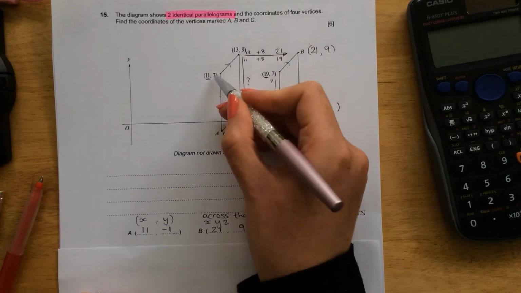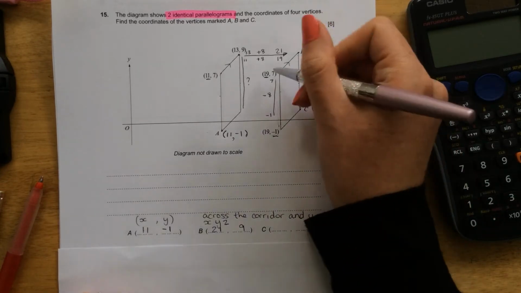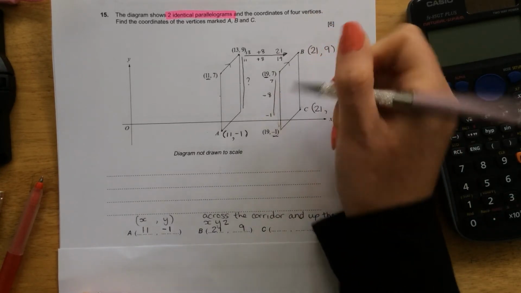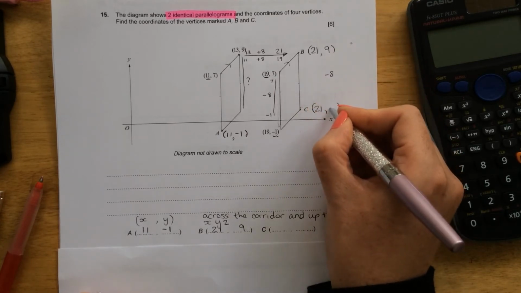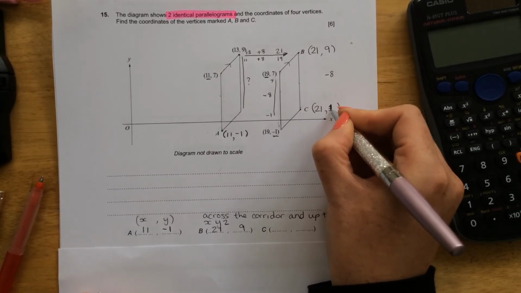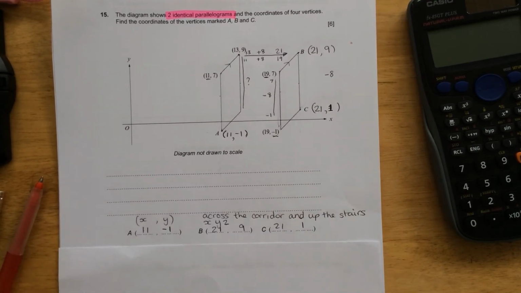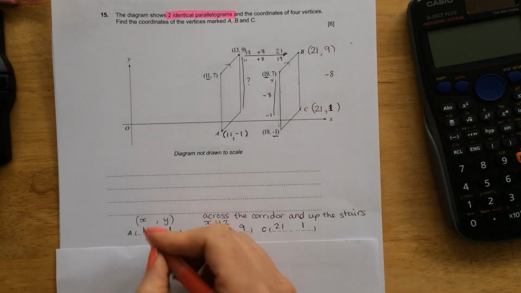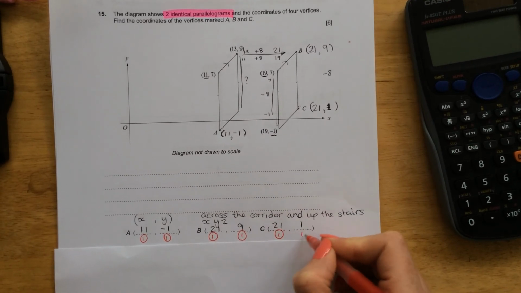Could have done the same here. 7 down to -1, we said, would have been take away 8. So this side is 8 long. So 9 take away 8 takes me to 1. And that's all done there. So we have three coordinates, coordinate A, B and C. It's a 6-mark question, so we get 1 mark for each of those.